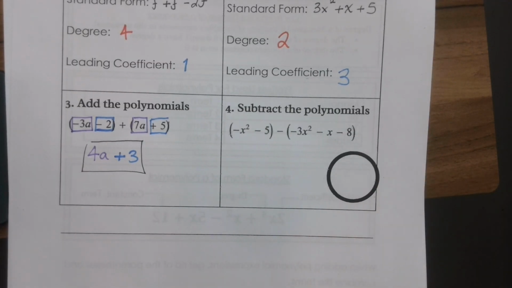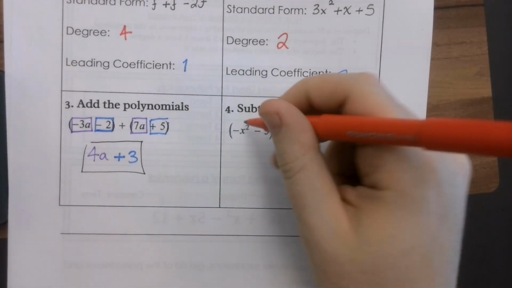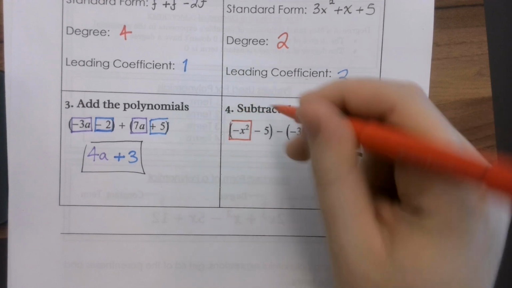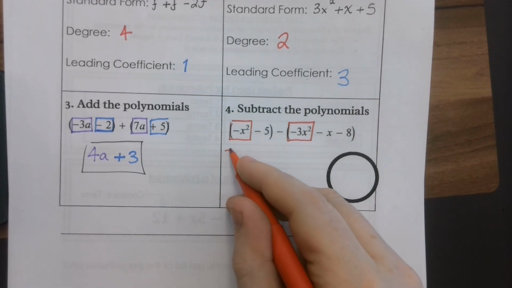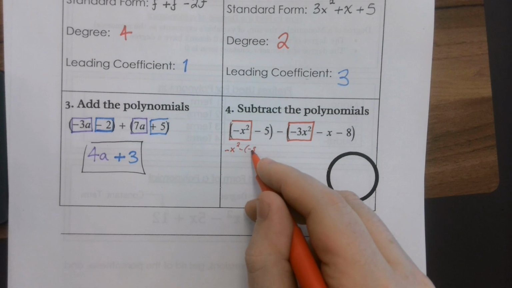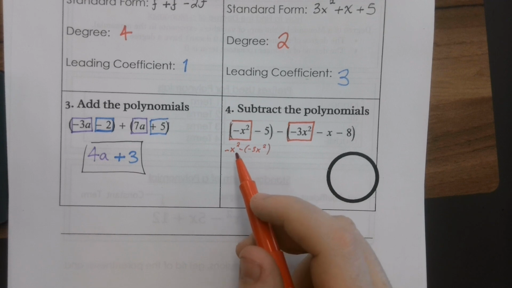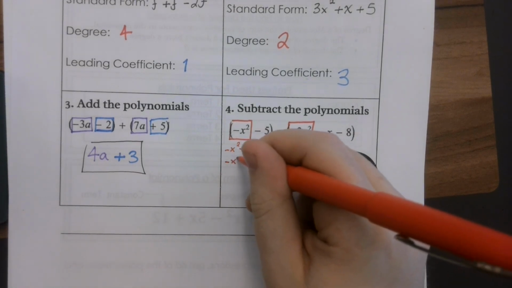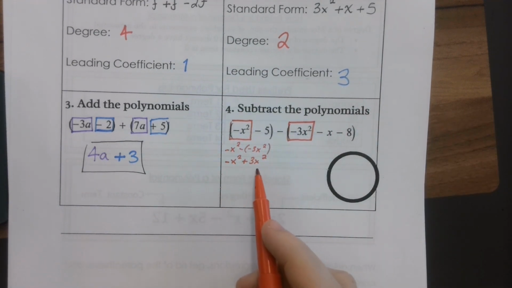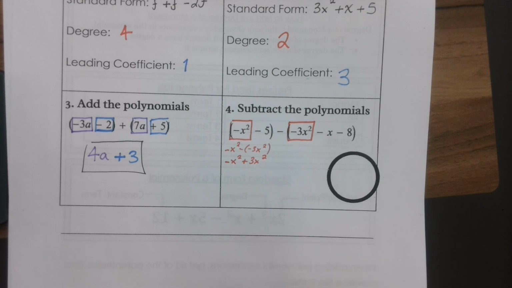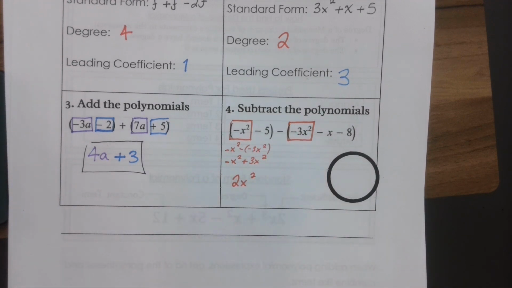For subtracting the polynomials, it's going to be a little bit trickier because we're subtracting all the second terms. So let's start with the x squareds. I've got a negative x squared and I've got a negative 3x squared, so I can combine them. We should do negative x squared minus negative 3x squared. What's minus a negative the same as? Well, that's just plus. So this is like negative x squared plus 3x squared. And what's negative x squared plus 3 more x squareds? That's 2x squareds total. So our first term is 2x squared.